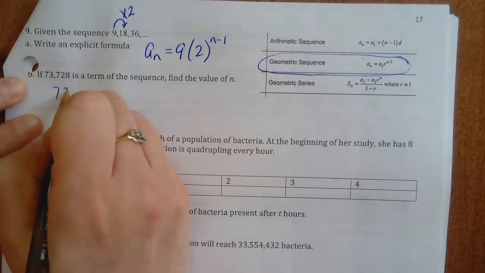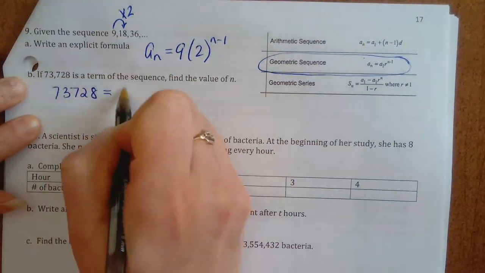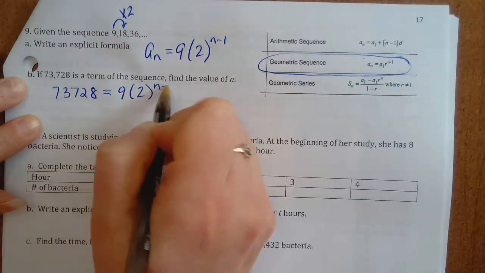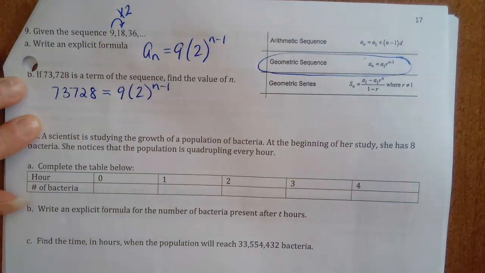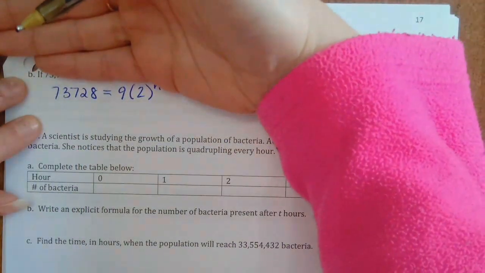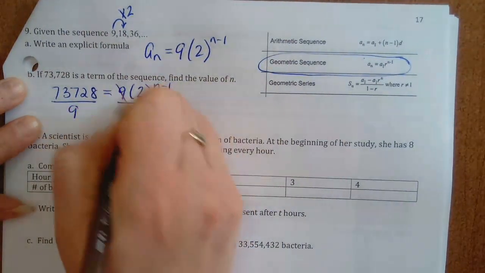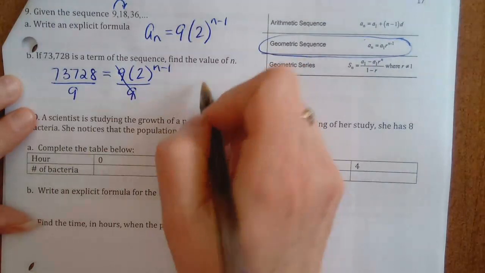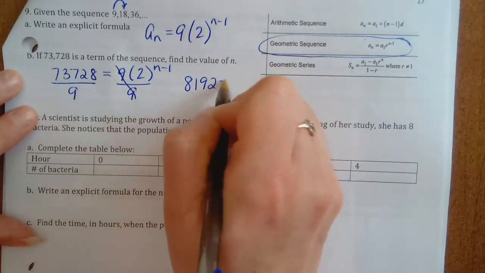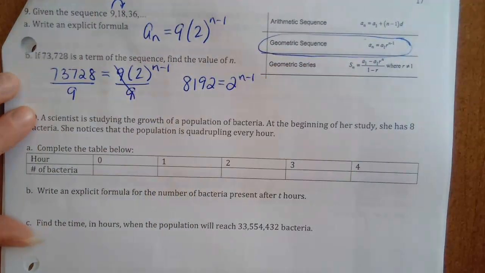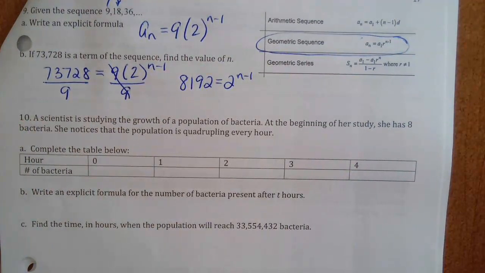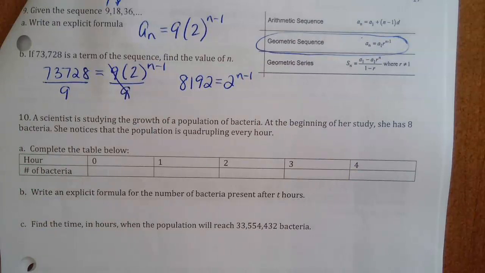So 73728 equals 9(2^(n-1)). If this was an example on the other page and it had no context to it, step 1 would be to isolate. So that's what I'm still going to do. I'm going to divide both sides by that 9. That gets me 8192 is equal to 2 to the n minus 1. Now you are still more than welcome to get common bases and drop the base. But if you didn't like the whole guess and check method of that, because you're like, oh, 2 to the what power is that big? You know what I mean? We can just use logs now.